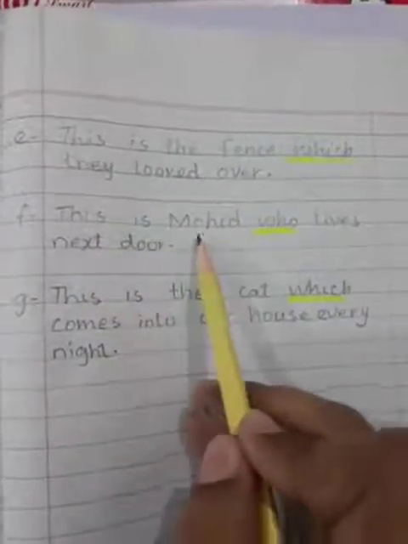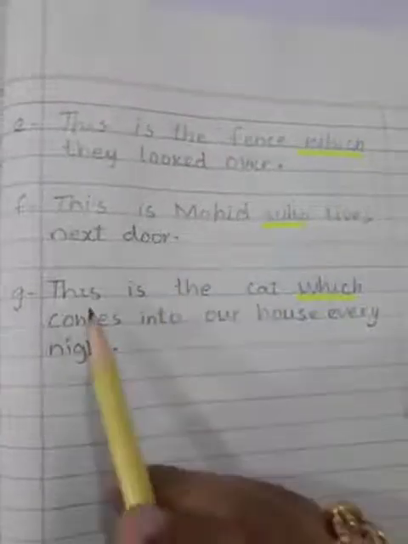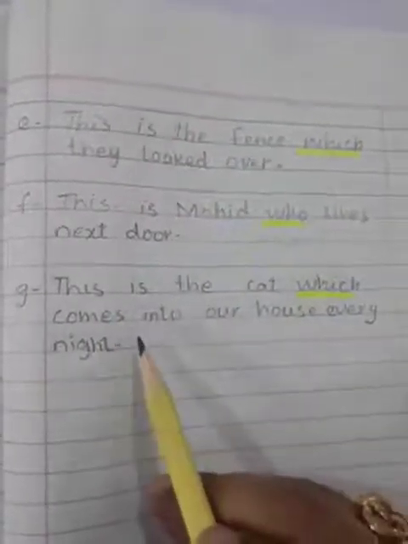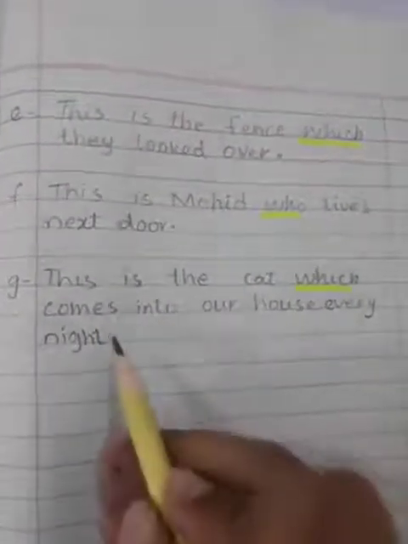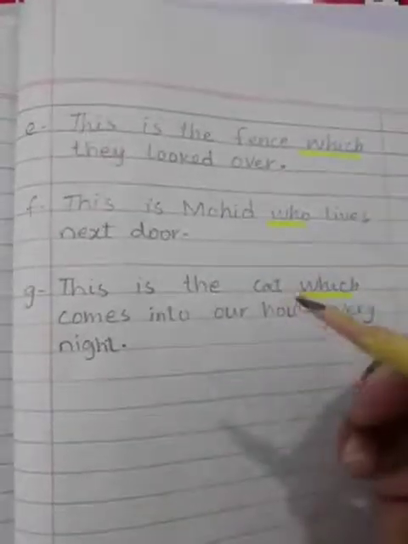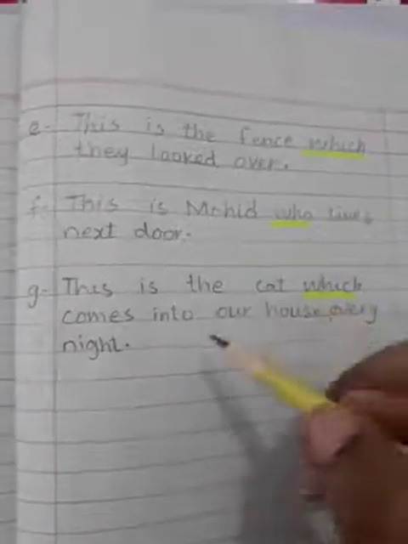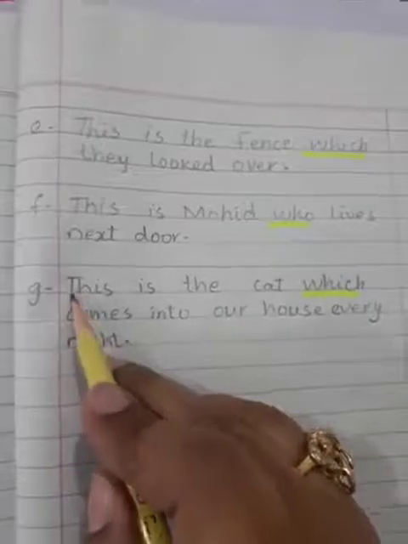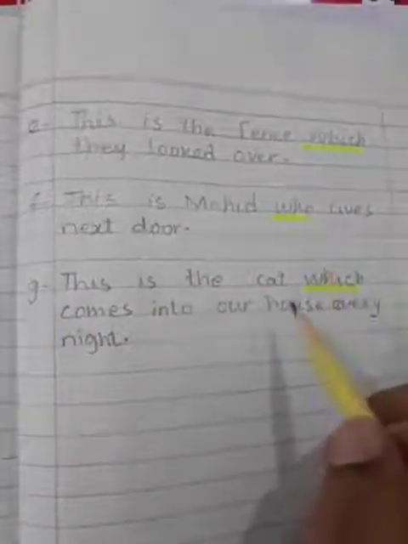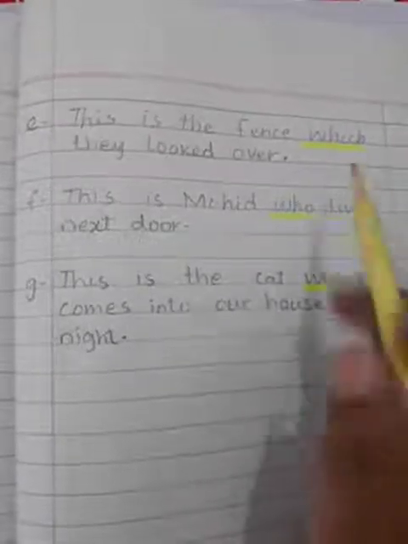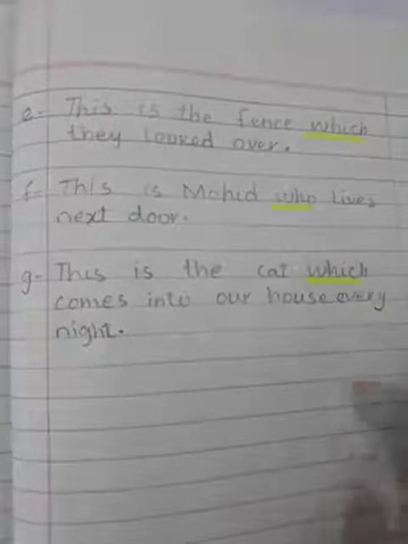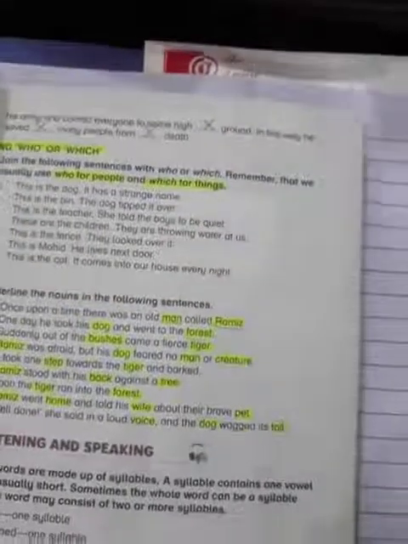This is Mohit, who lives next door. This is the cat which comes into our house every night. Make sure that your pencil tip is sharp. Write very neatly, and the first letter should be capital. There should be even space between your words, and make sure that you highlight which and who in the sentences. So these will be prominent, and I hope that it will help you to understand in a better way.